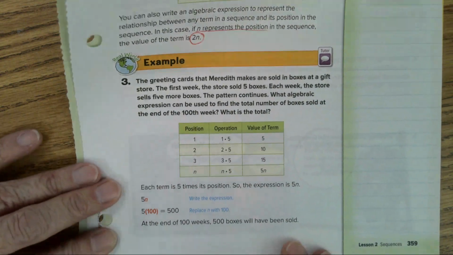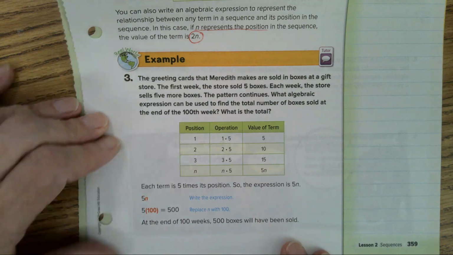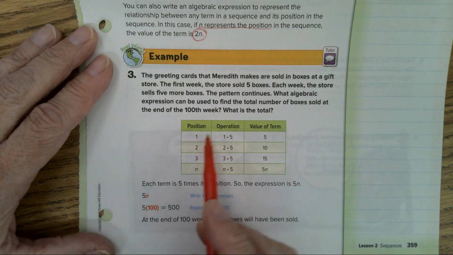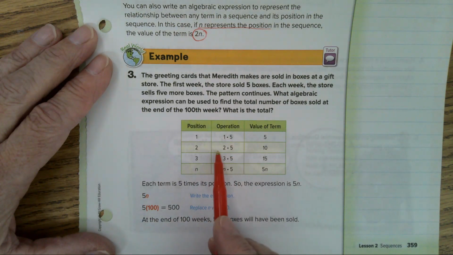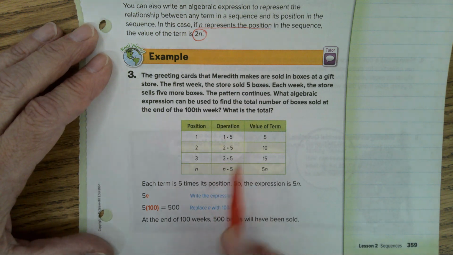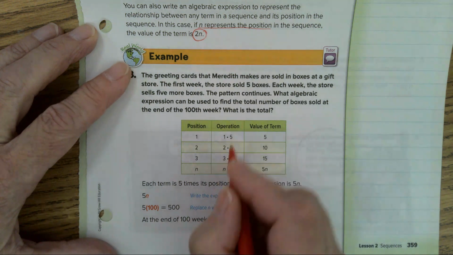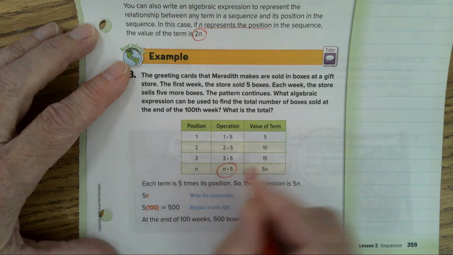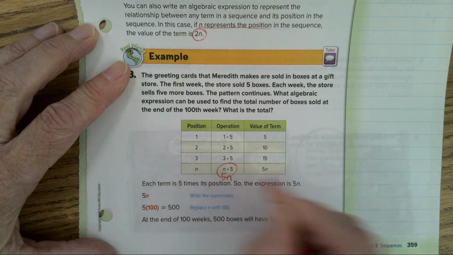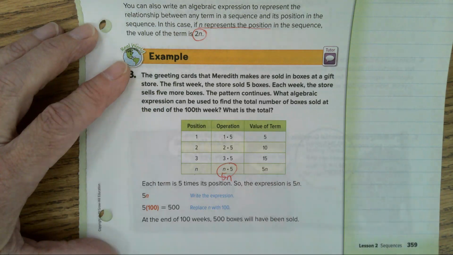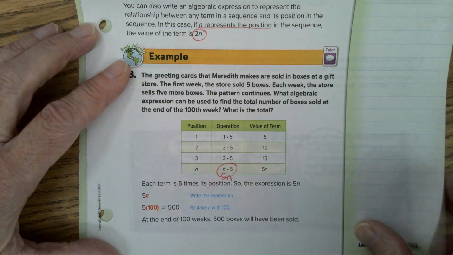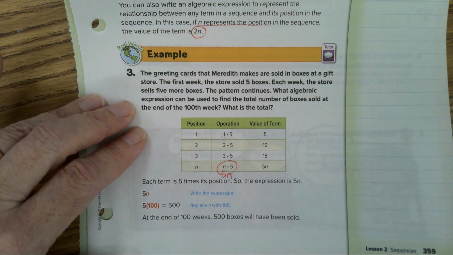They're still easy though. So in this problem, the operation is 1 times 5, 2 times 5, 3 times 5. So n represents any position, and your expression would be n times 5, or written as 5n, and the value of the term is 5n. I think this will become more clear as we do some more practice problems. Let's go to page 360.